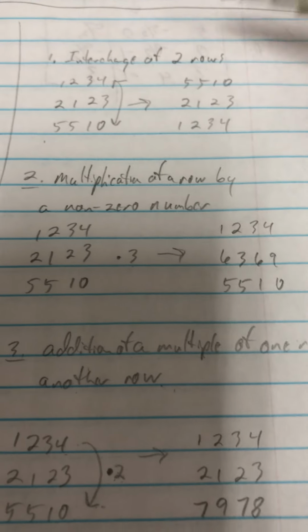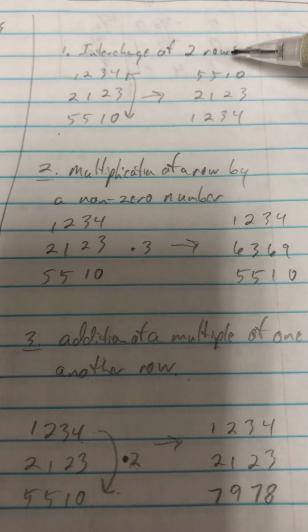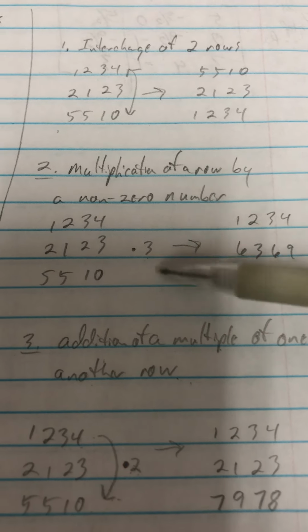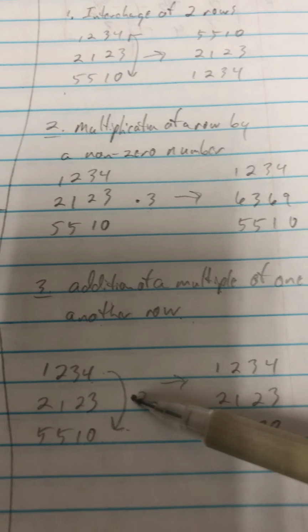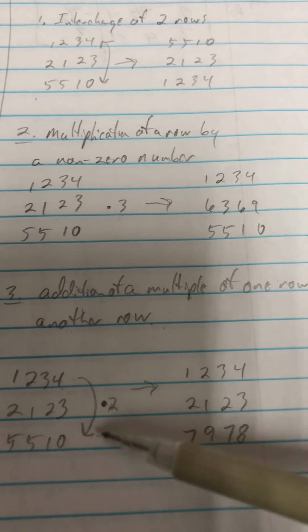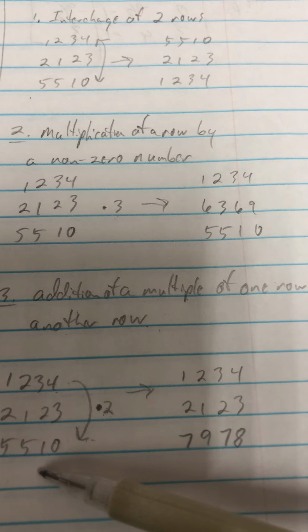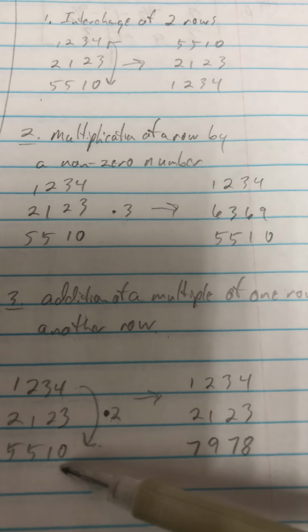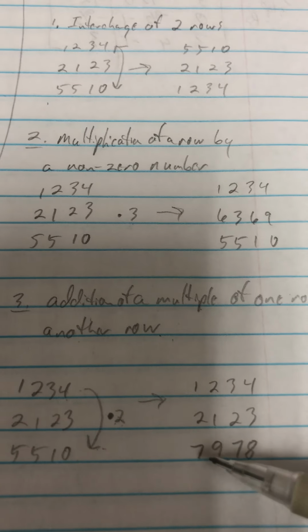So remember those rules. You can interchange two rows, you can multiply just one row, or you could multiply and then add to the next row too. So you can multiply everything by one row and then add that to the next, and that changes the numbers, just so you know. That's how you're going to manipulate these.